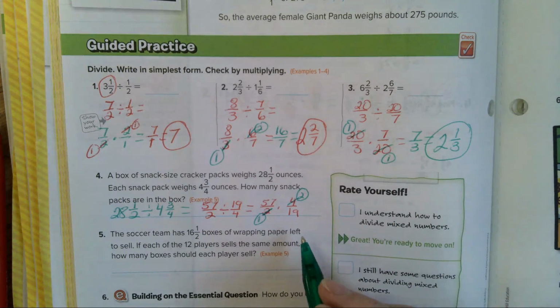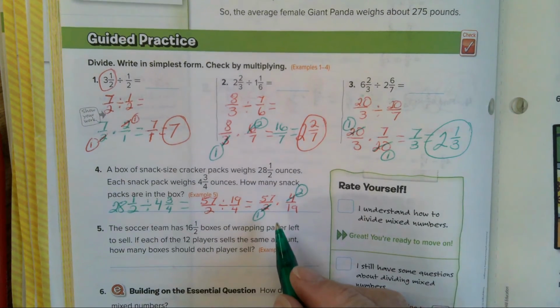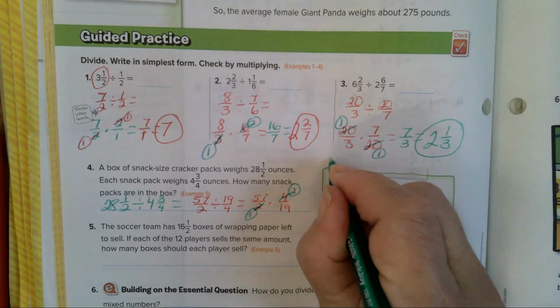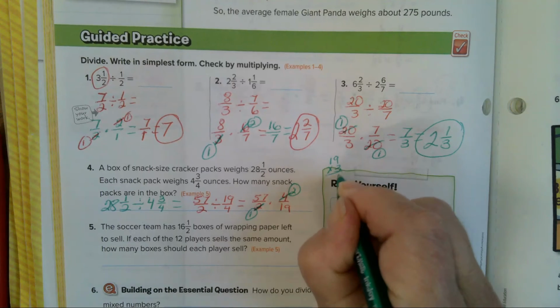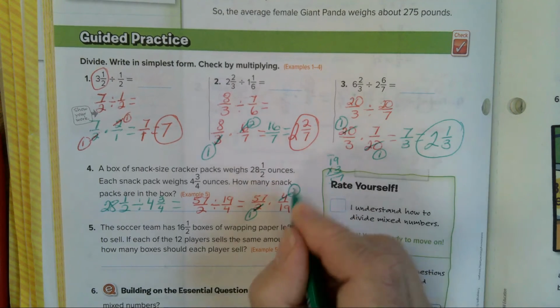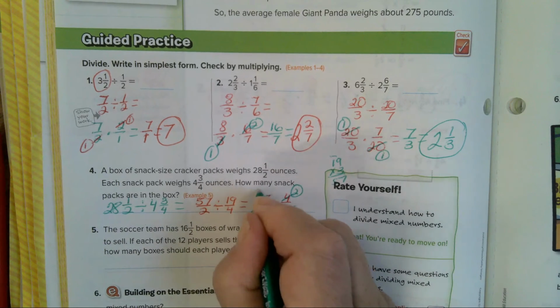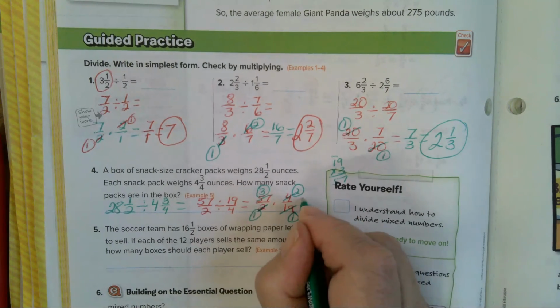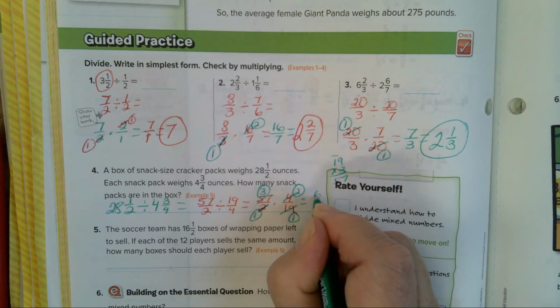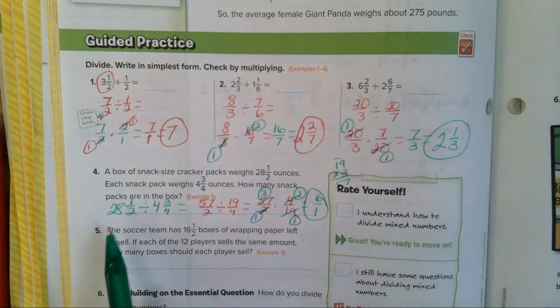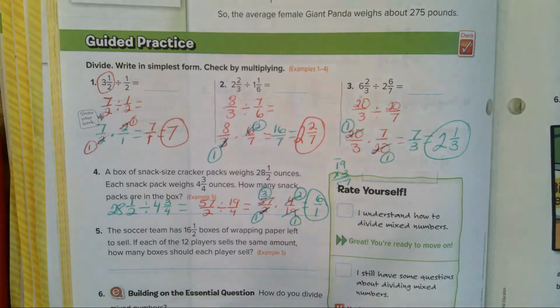Let's see, does 3 times 19 equal 57? I think it does. 19 times 3. Oh yeah, it is. So that'll be easy. 19 divides 19 once, and 19 goes into 57 3 times, and the answer is 6 over 1. Now, it said how many snack packs are in the box. There are 6 snack packs in the box. Got it?